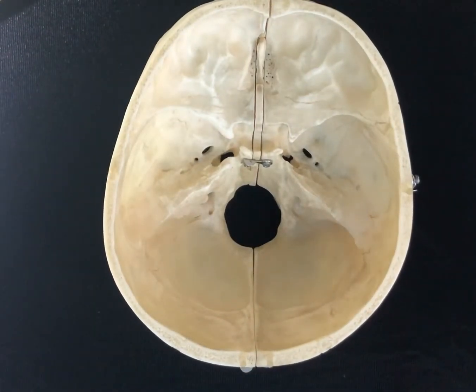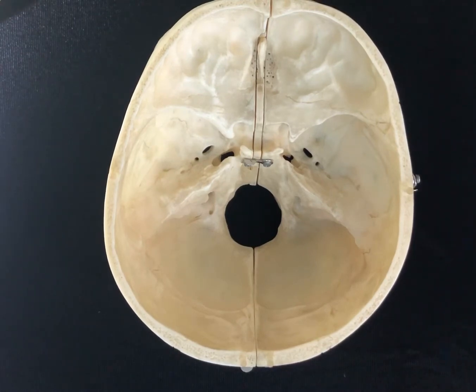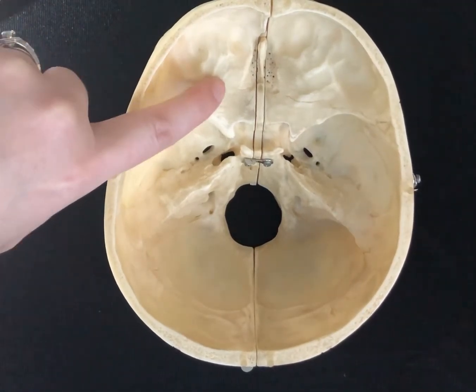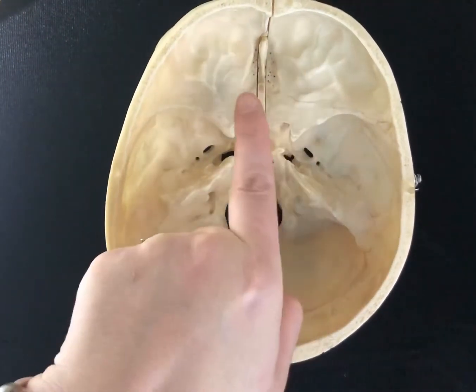So if we're thinking about bones, from the internal perspective, we see a little bit of a different view from the inferior side. So on the internal view, the anterior most bone that you see on the left and right is our frontal bone.